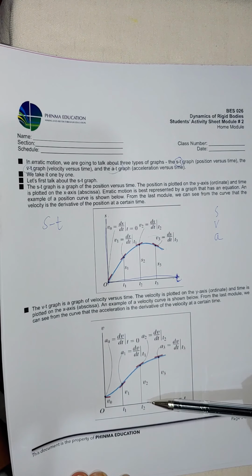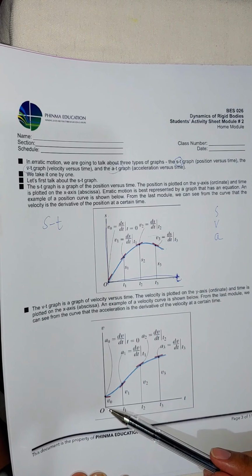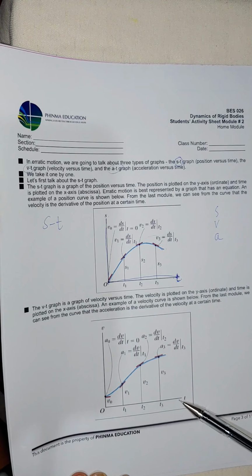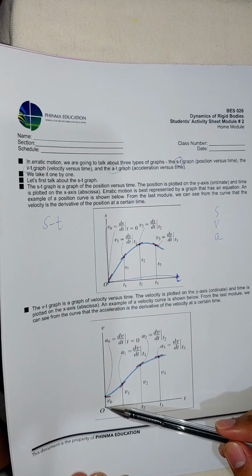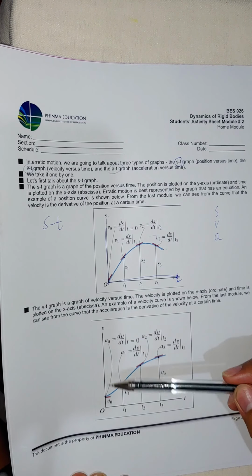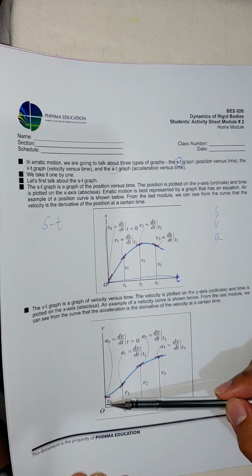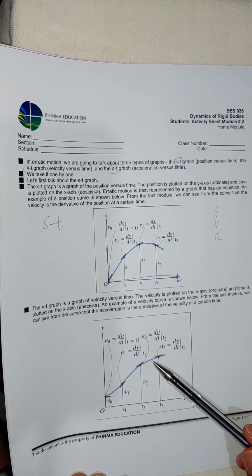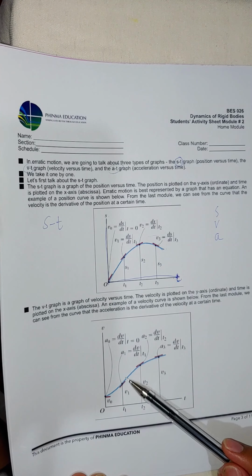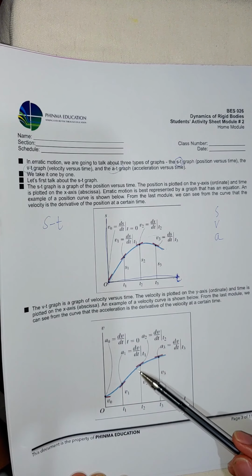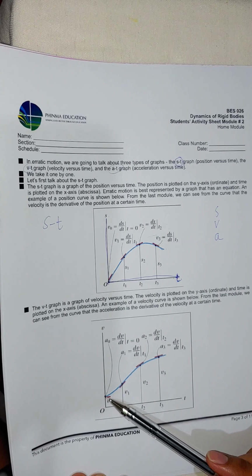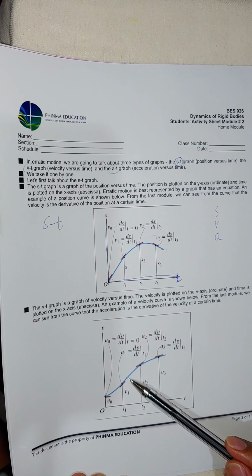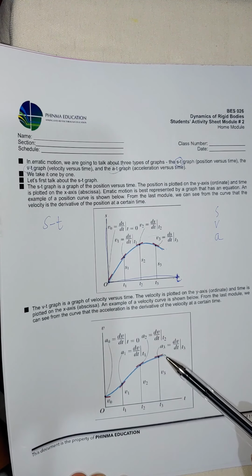And then the next one, we have the velocity versus time graph. Same story: the x-axis is the time, the y-axis is the velocity. Of course, from the origin going up, it means that our velocity increases as time passes. You will notice that there is a curve graphed here. This is the velocity at time intervals. At different times we have different velocities. Here we see that the velocity keeps increasing.